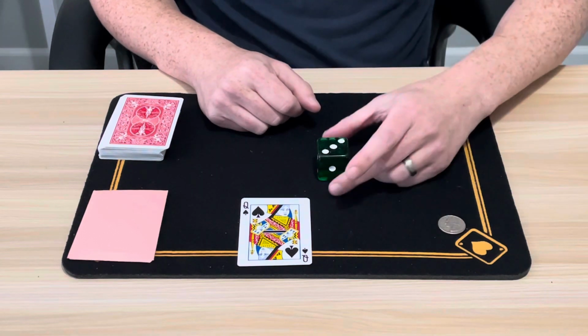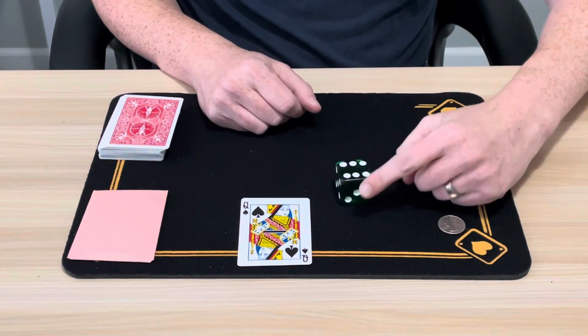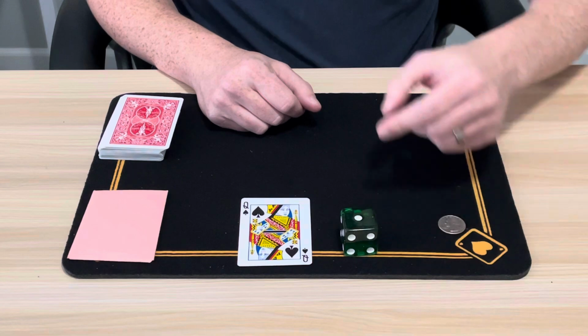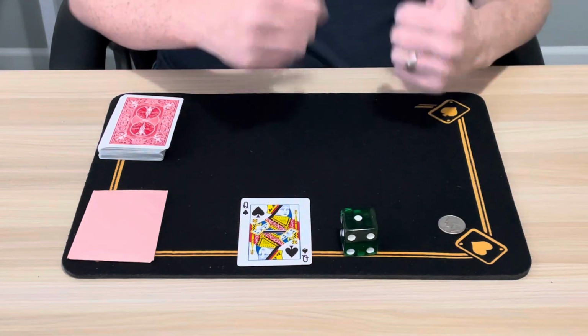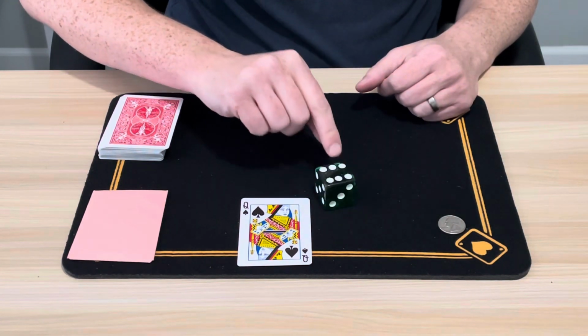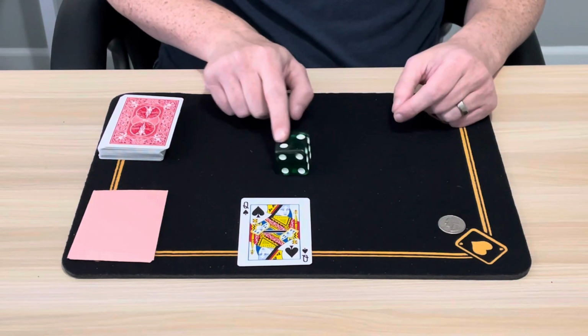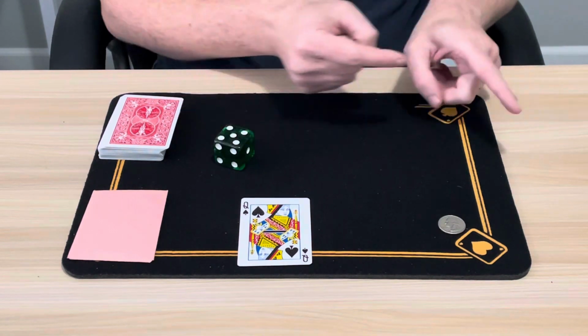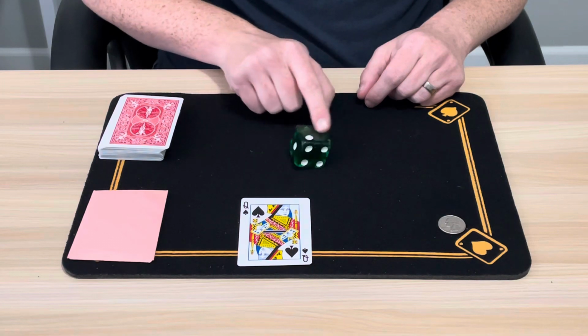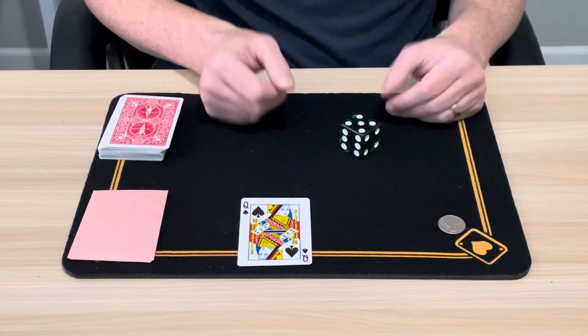So I'd ask them, do they want us to rotate the dice towards them, like this? Rotate the dice away from them, towards me, like this? Do they want to rotate the dice to their left, like this? Or rotate the dice to their right, like this? So two completely free choices they get to make.